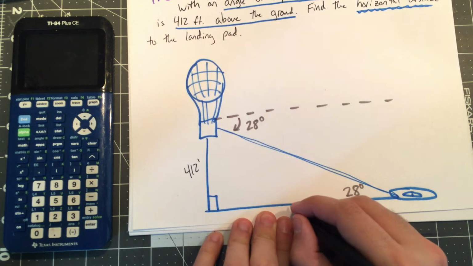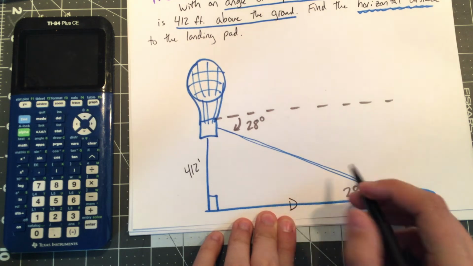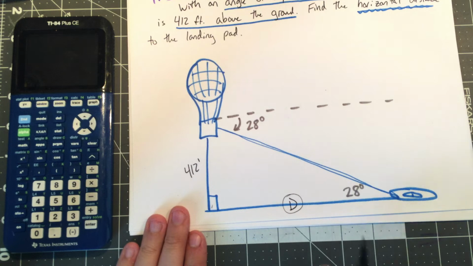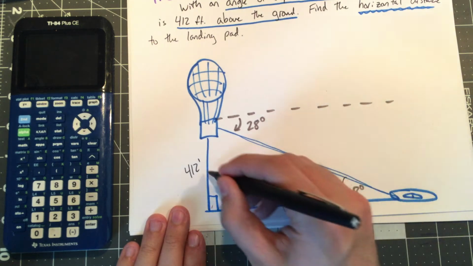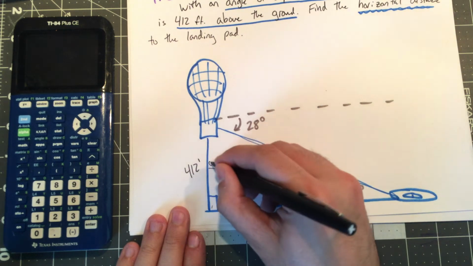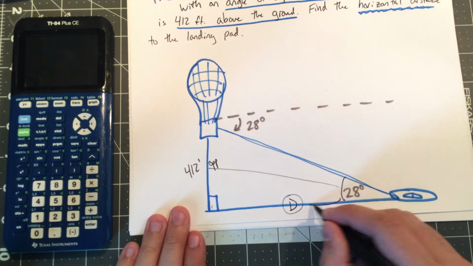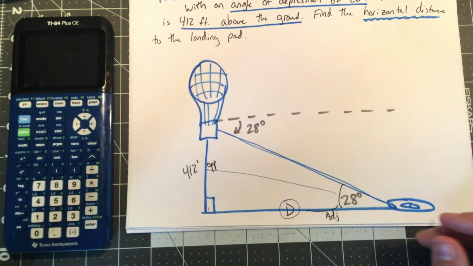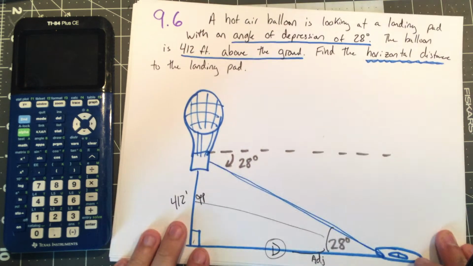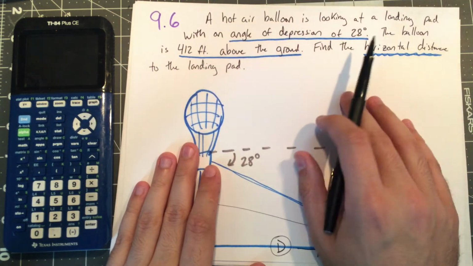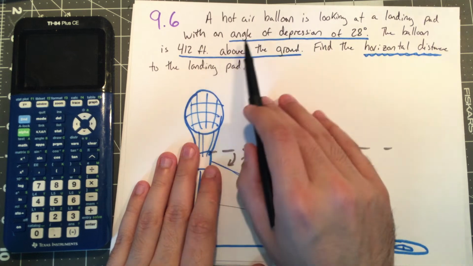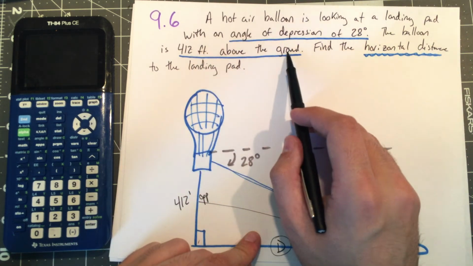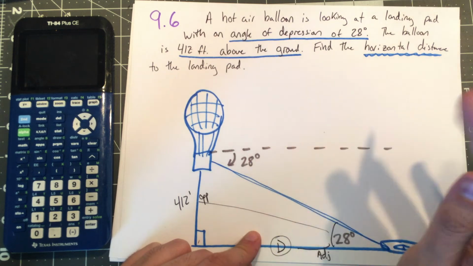We are looking for, I'll call this D for distance. We are looking for this value right here. We have an angle, we have an opposite side, and I'm looking for the adjacent side. All I have now is just a tangent problem. I took these words, I looked for our key pieces, maybe I looked for angle of depression, angle of elevation, that's always going to be these problems. I looked for some numbers and also kind of look for what we're looking for.